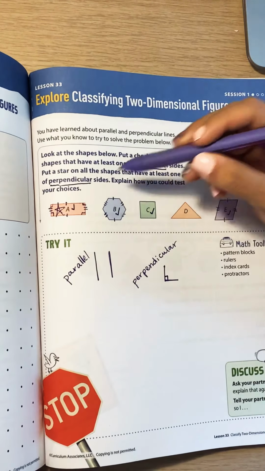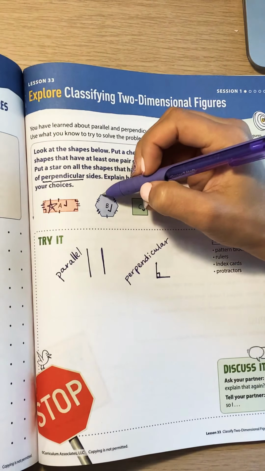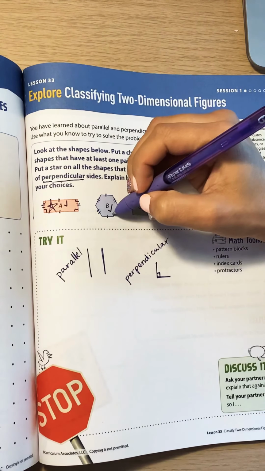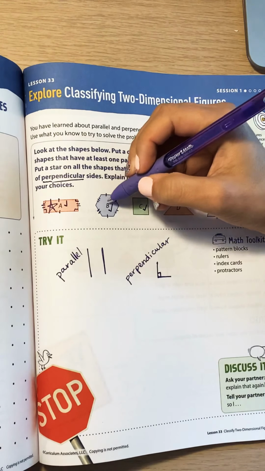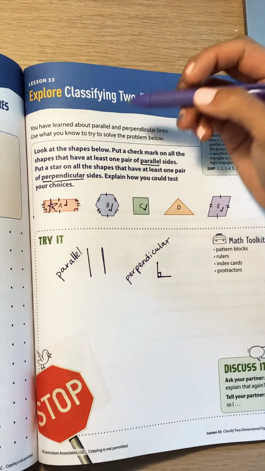Do you see any right angles on B? Hopefully you're saying no, because those are all obtuse angles. Each one is the same angle, okay? So those are all obtuse. There is no right angle there, means there are no perpendicular sides, so no star.